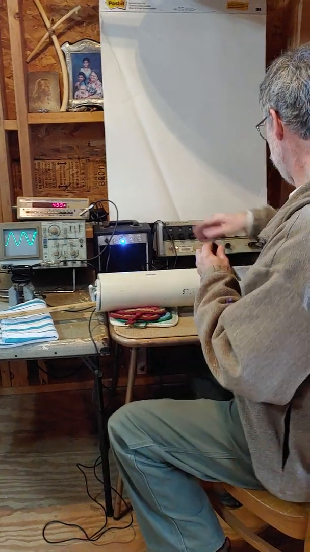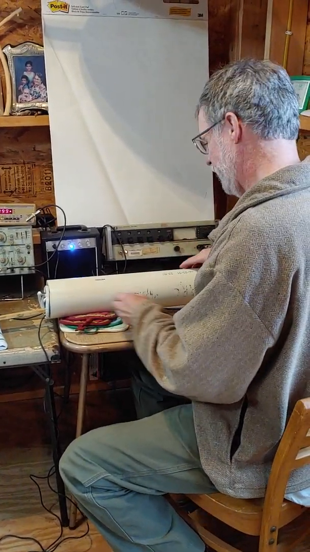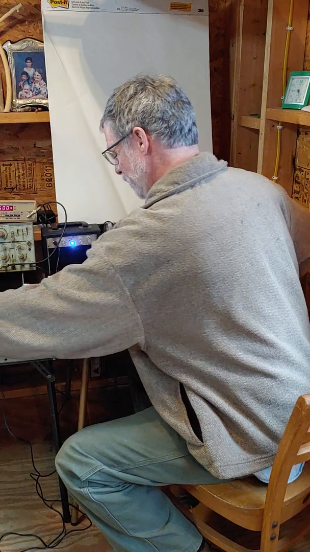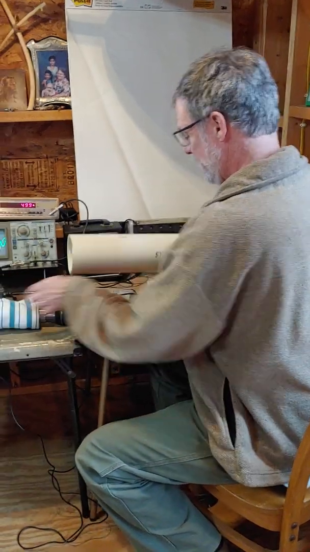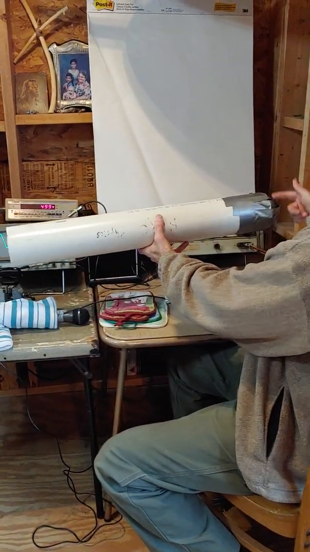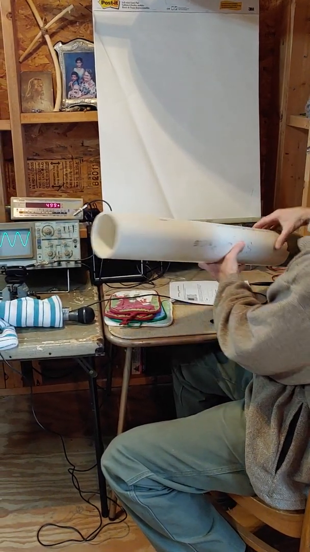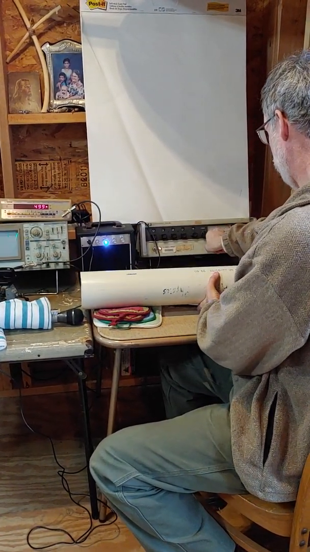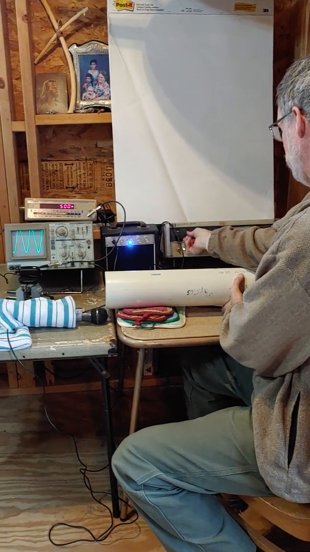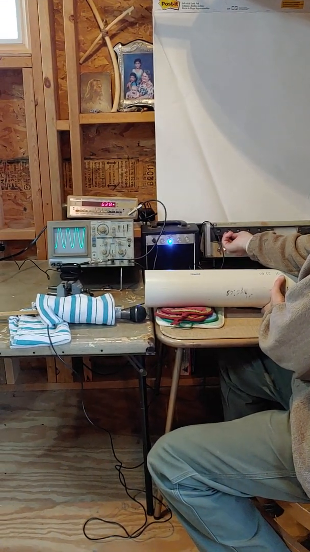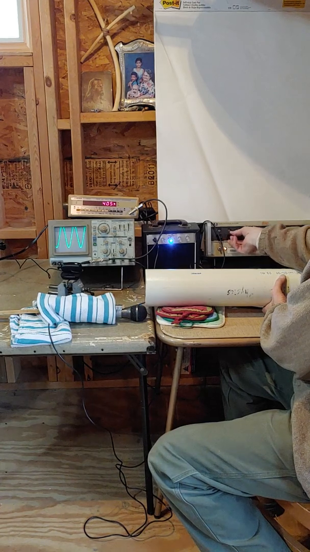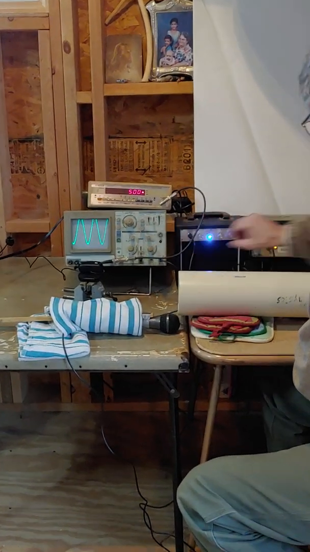So, we've got an audio oscillator here, and the speaker is right inside this tube. The speaker is taped to the end of this tube, and you can hear it, and I can change the frequency as an example.